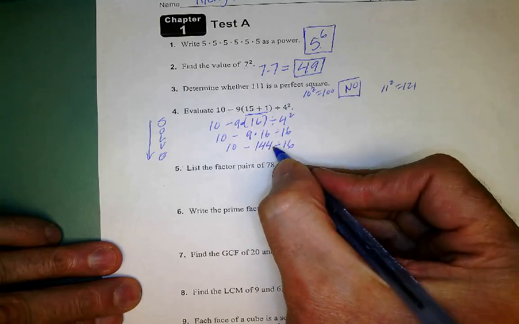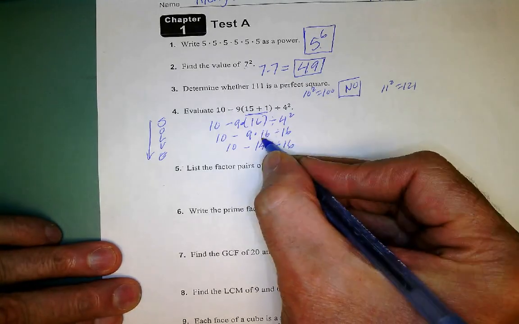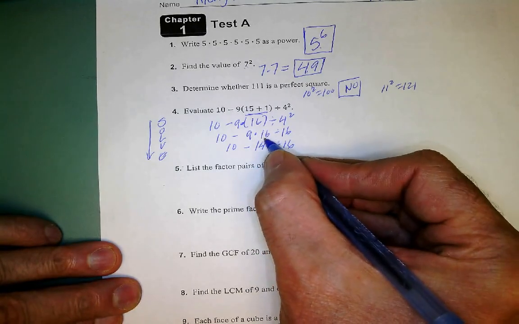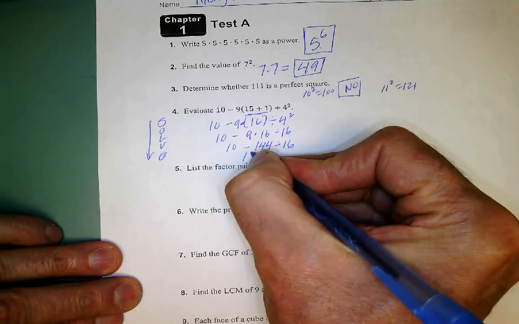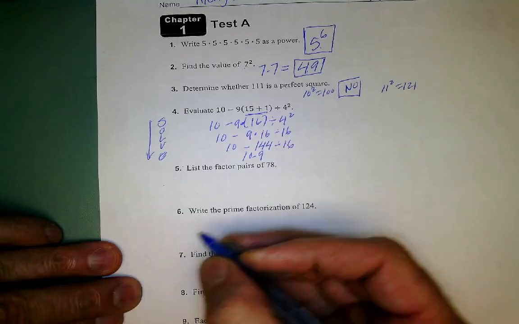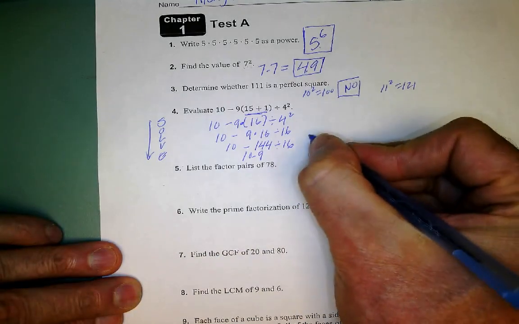Now I'm going to divide 144 by 16. Well, I just did 9 times 16, got 144, so 144 divided by 16 is going to be 9. And all I have left now is 10 minus 9, which is 1.